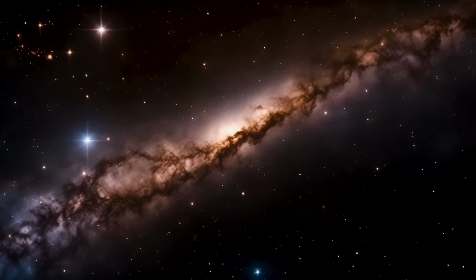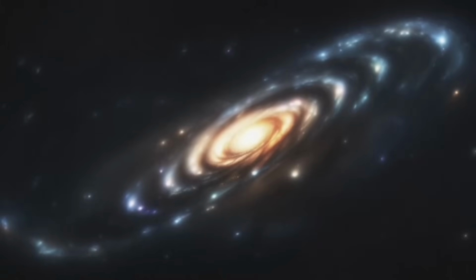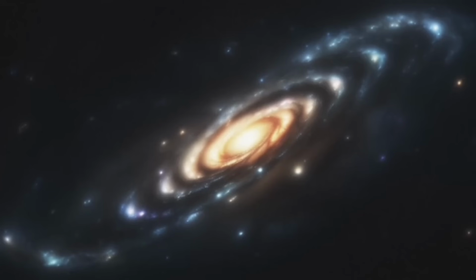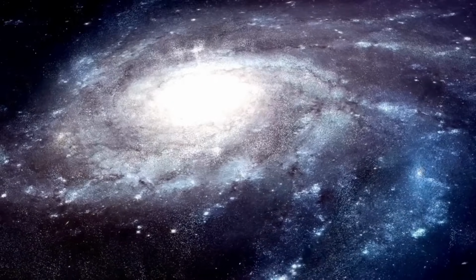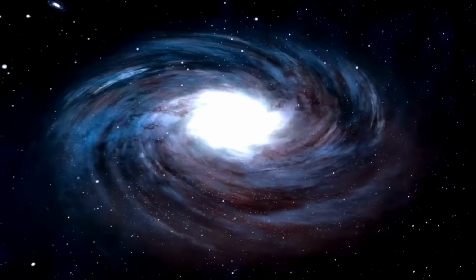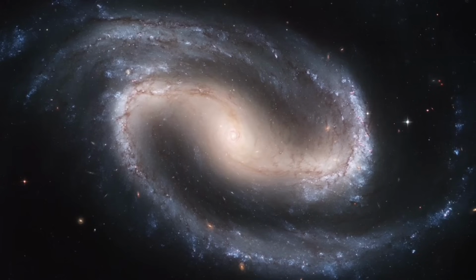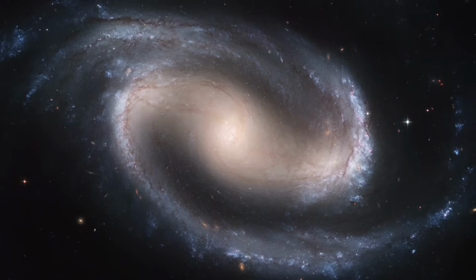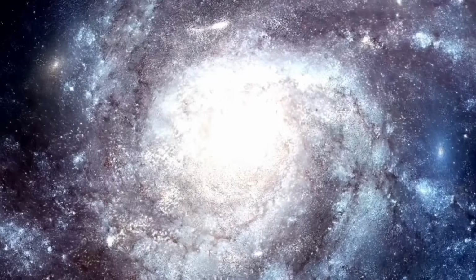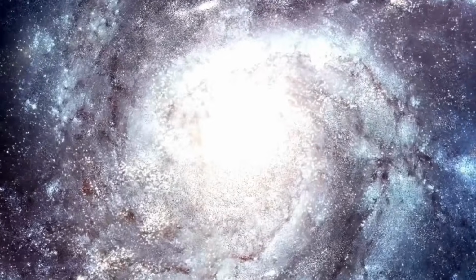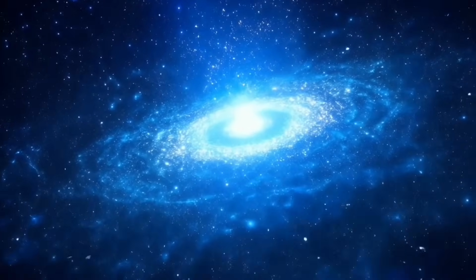From above, one would see not only the spiral pattern but also the subtle warp in the disk, caused by gravitational interactions with satellite galaxies like the Sagittarius Dwarf and the Magellanic Clouds. The disk is not perfectly flat. It bends and twists, giving the Milky Way a slightly distorted, rippled appearance, like a vinyl record warped by heat. From Earth, we can only detect this warp indirectly, but from high above, it would be unmistakable, a reminder that our galaxy is not static, but shaped by constant interactions with its neighbors.